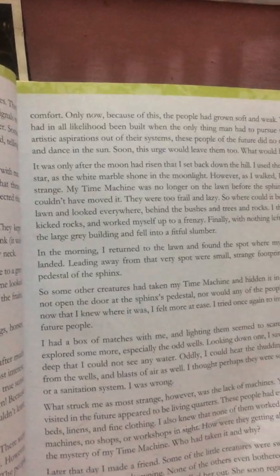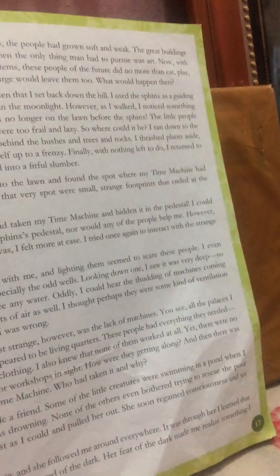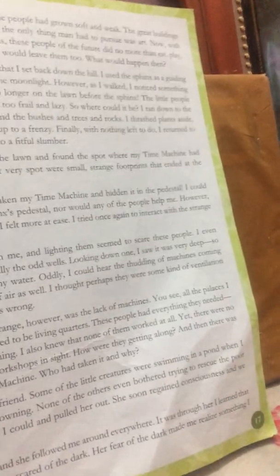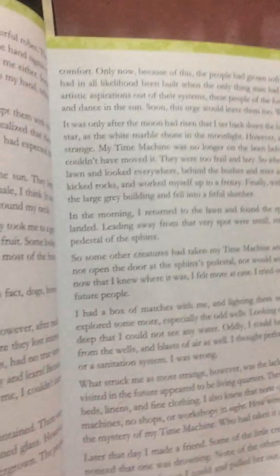After that, he says that after some time he saves one of the creatures among them from drowning, and she was very thankful for this, and her name was Veena. And then he sees 2 white ape-like creatures. White ape-like creatures. Okay.